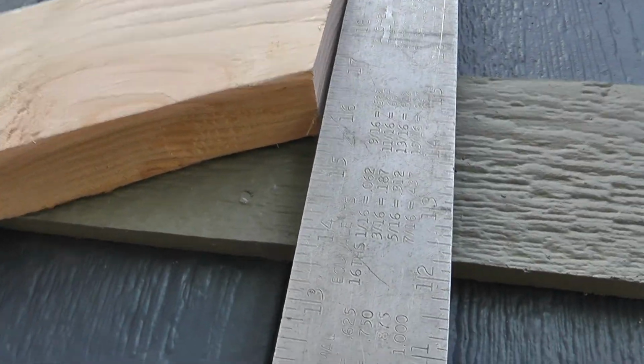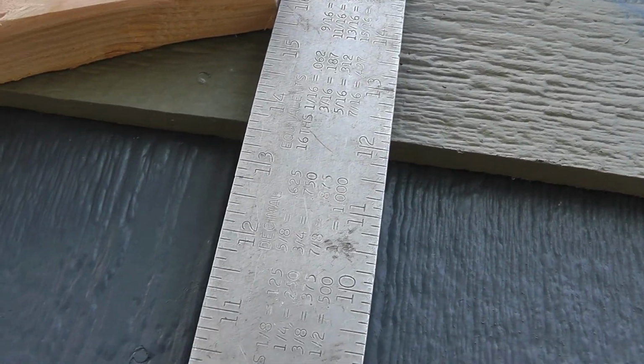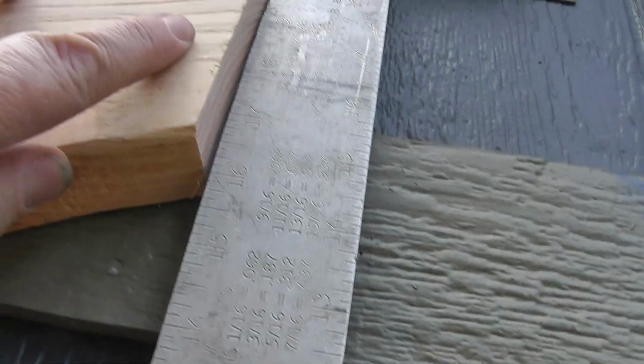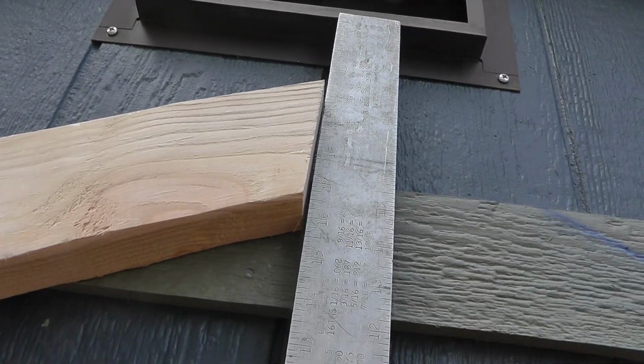I'll be able to make a few more of these, and then of course we'll have to trim this down a little bit, about half the thickness of the ridge beam. Anyway, it's a good start for the roof.